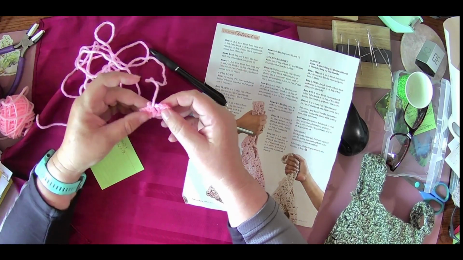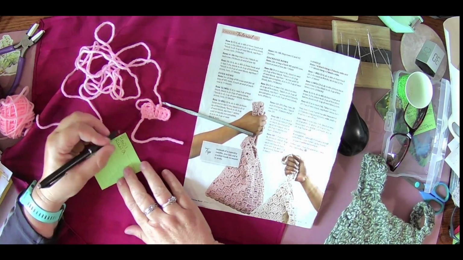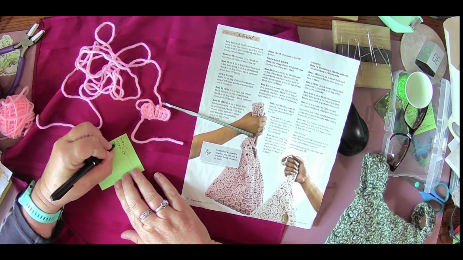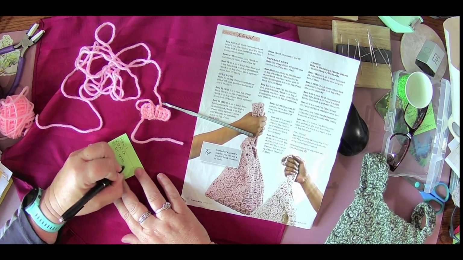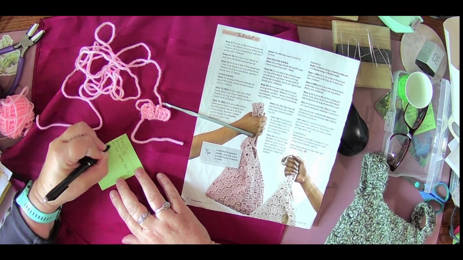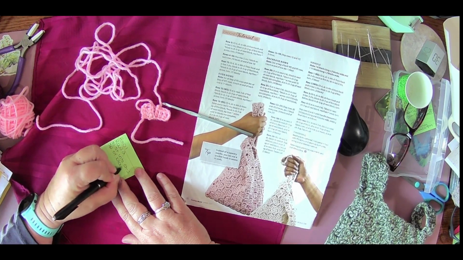So after row 2, I slip stitch into chain 3 space of block 1.